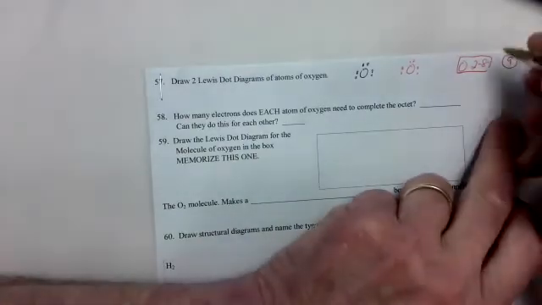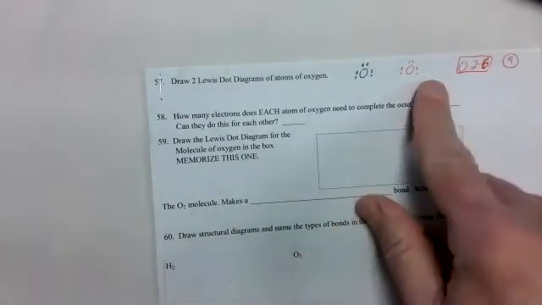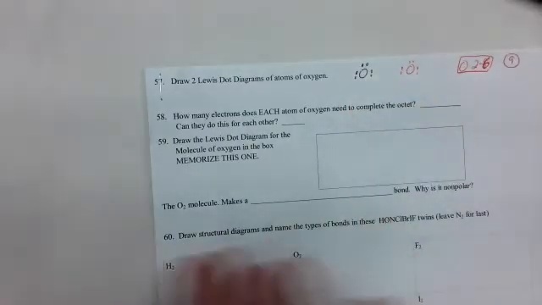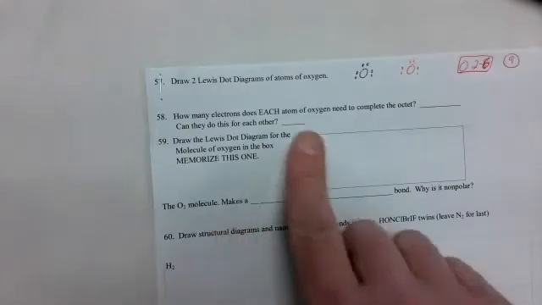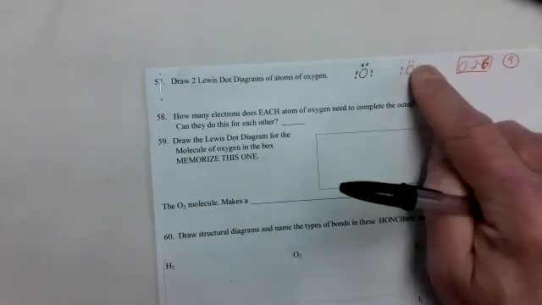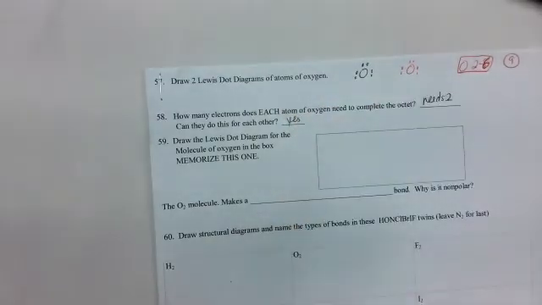Look at me, 2-6. 8 electrons altogether. 2, 6. 6 dots here, 6 dots here. No problem. But how are we going to get them? This oxygen needs 2, and this atom also needs 2. And yes, of course they can do it together.